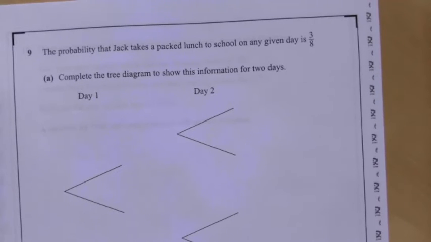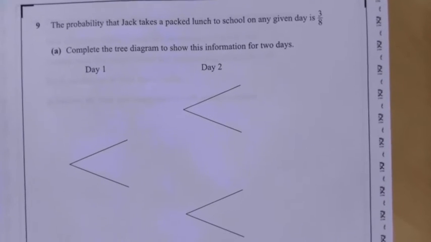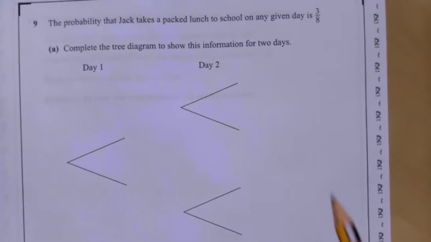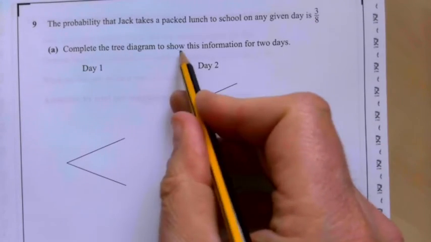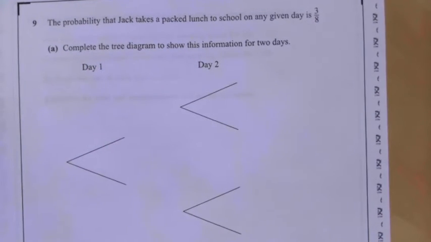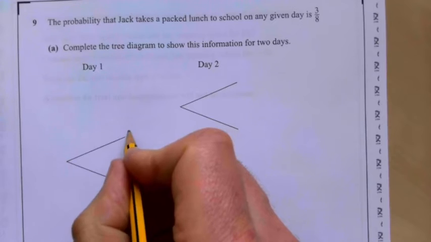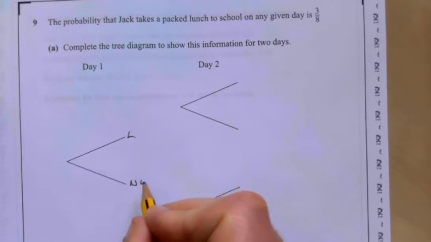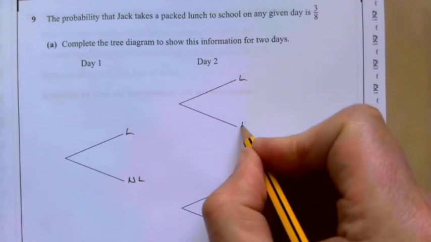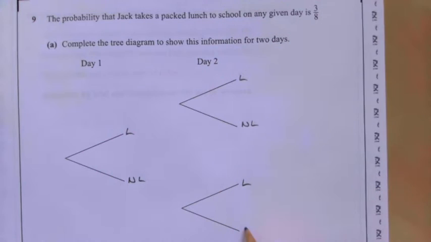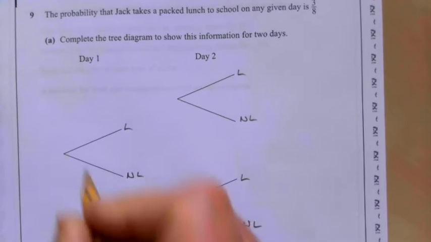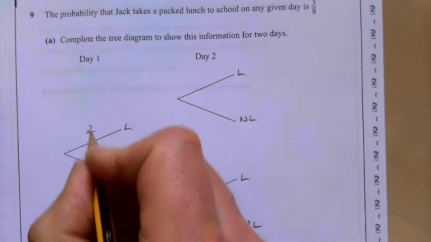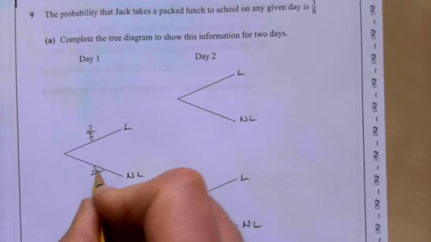The probability that Jack takes a packed lunch to school on any given day is 3/8. Complete the tree diagram to show this information for the 2 days. So we'll have lunch and no lunch, lunch and no lunch, lunch and no lunch. Probability of lunch is 3/8, which means this is 5/8.